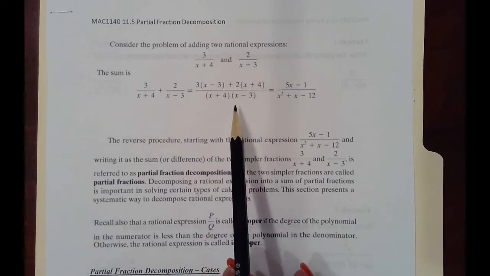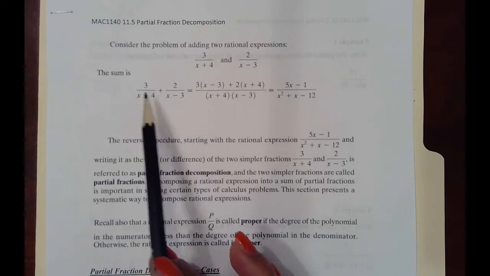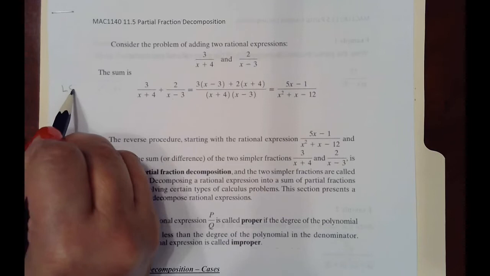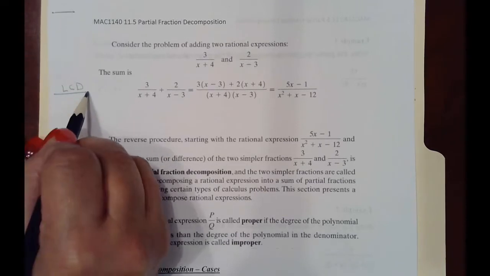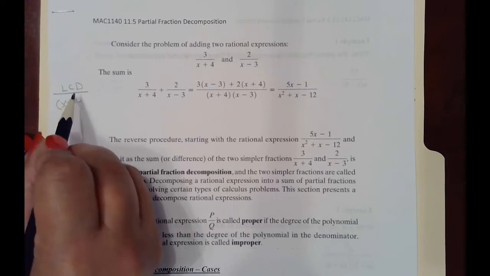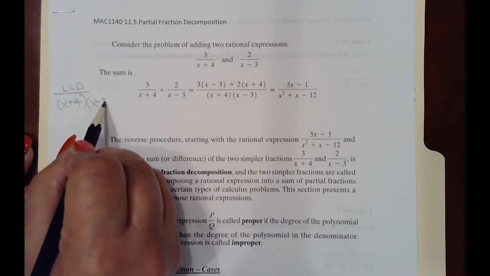So what you're seeing here is that they've already found the common denominator, which we call the LCD, least common denominator, as well as the x minus 3. So that's what the denominators of both of them would have to be.